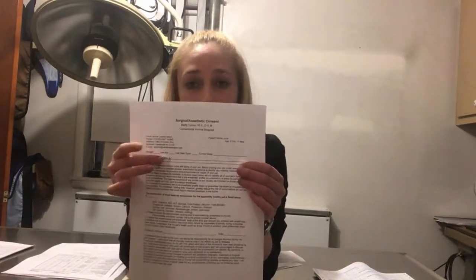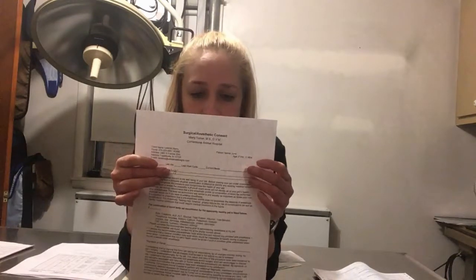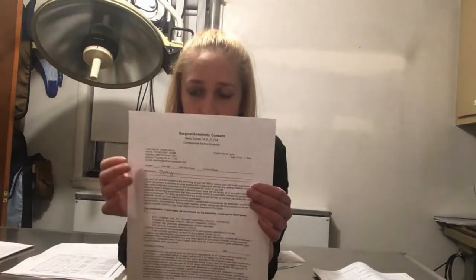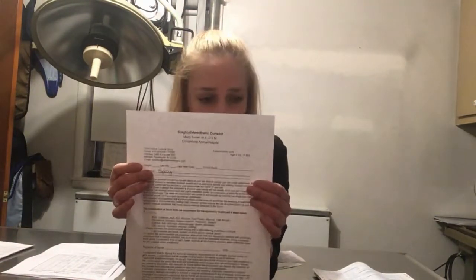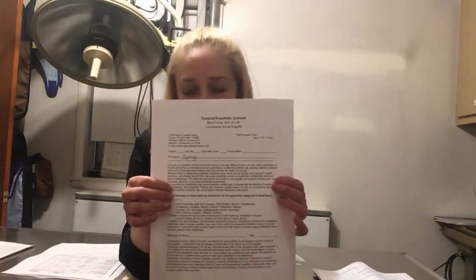time that the patient ate, a last time that dog was in heat if we're doing a spay, a spot for current weight, and a spot for current medications that the patient may be on. And then below that we will list what procedure they're having. The next part goes over the risks of anesthesia and going over with the client what we're doing for the procedure today.